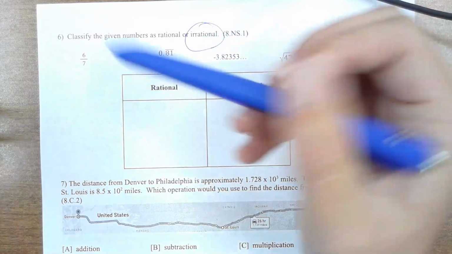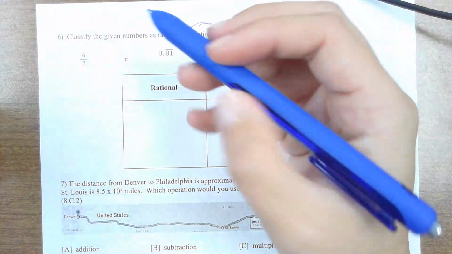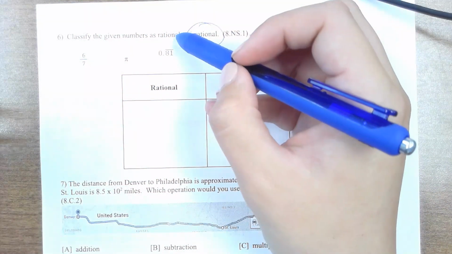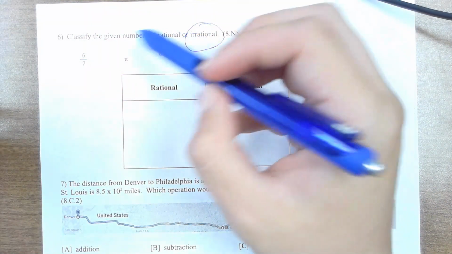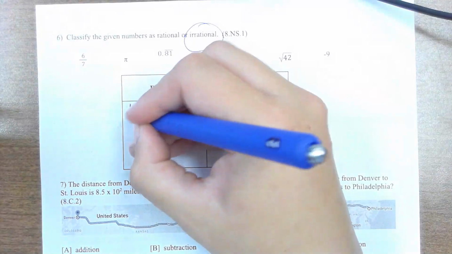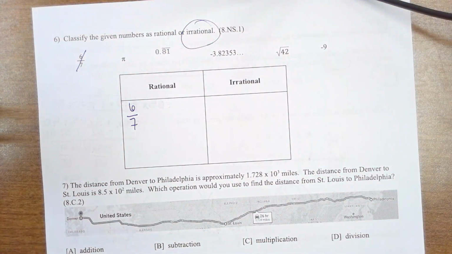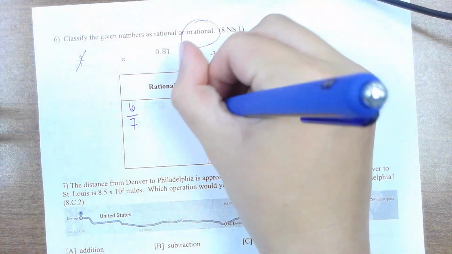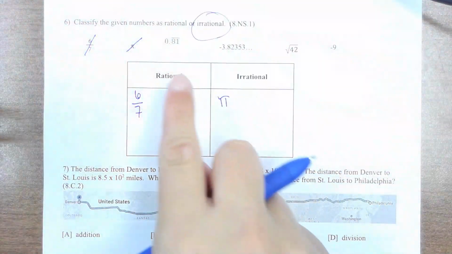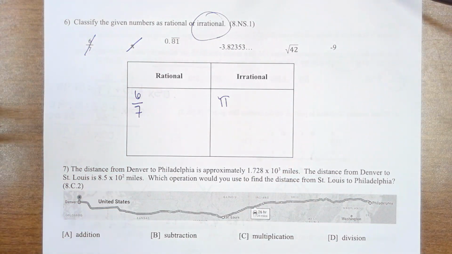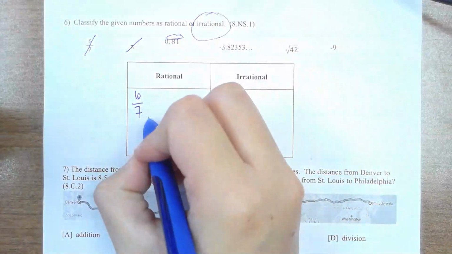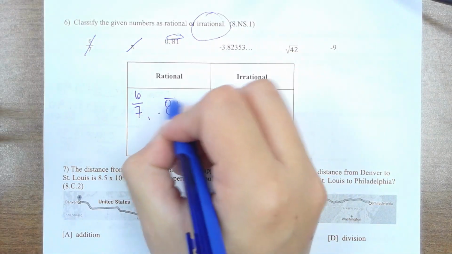Okay, so looking at the first one here, like I said, the definition of a rational number is anything that can be expressed as a fraction. So 6/7 is a fraction, so I know that's rational. Pi is a number that goes on and on forever and it never repeats, so that is the definition of an irrational number. 0.81 repeating, that is a decimal that goes on forever, but since it repeats, it makes it rational. So that would go down here in the rational box.